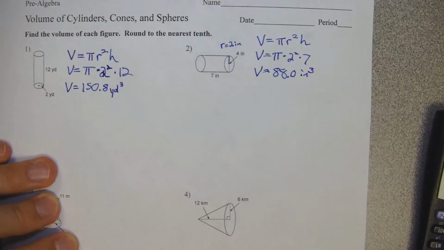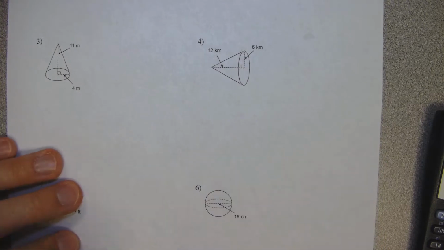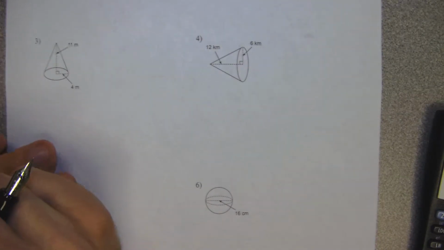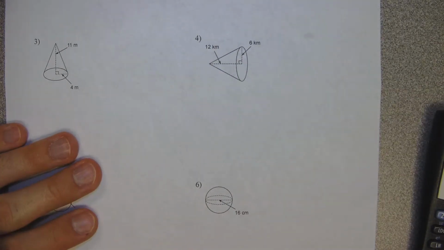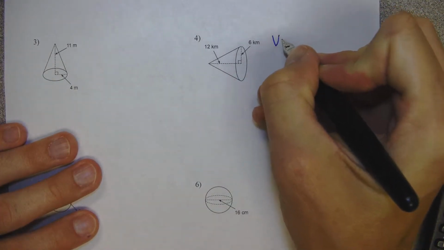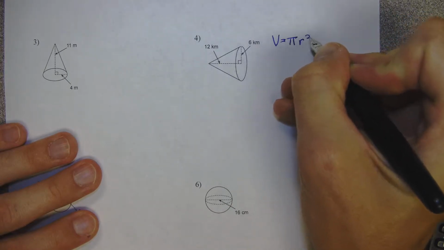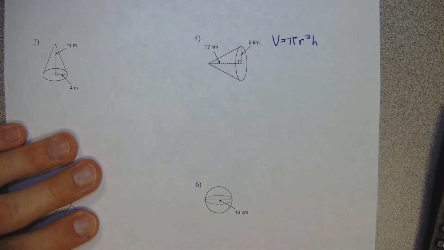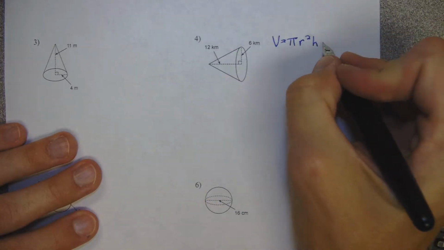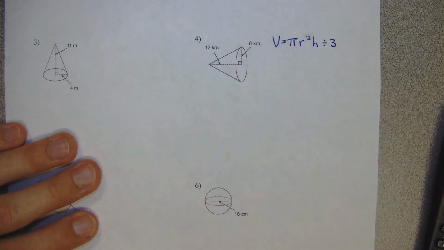So there's the volume formula. All you got to do is plug in what you know and you'll be good. All right? Well, let's look at cones. Cones and cylinders, as it turns out, are very, very closely related. Their formulas are almost identical. In the case of a cone, your volume formula is still pi times the radius squared times the height. There's only one minor change that we're going to make. When we're done, we're going to divide by 3.